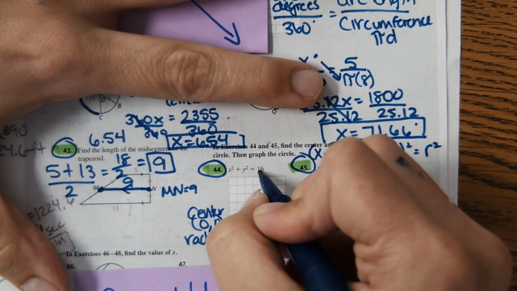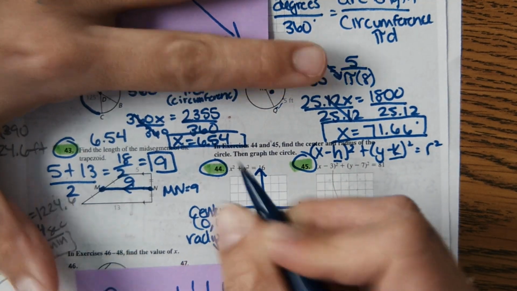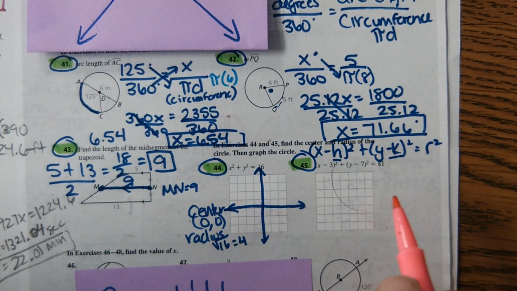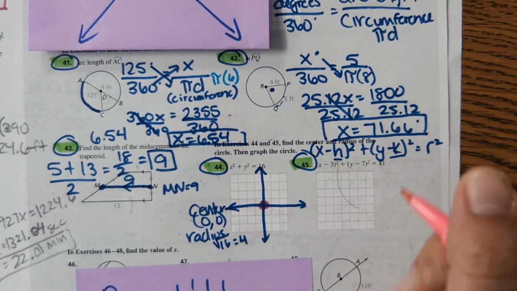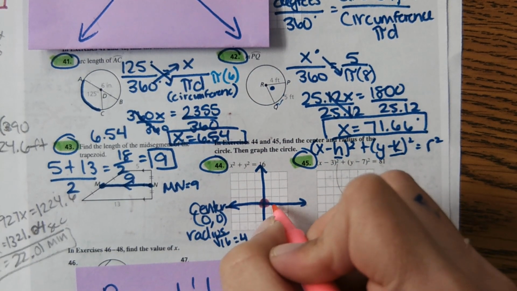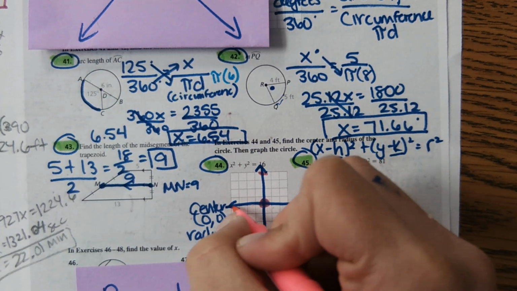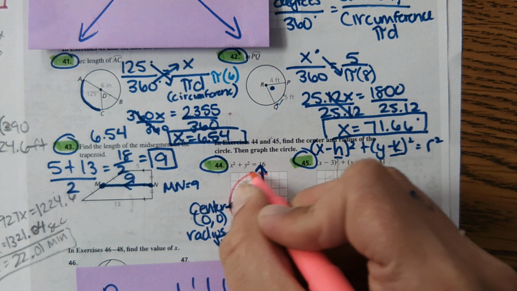So then to graph it, you just make a coordinate plane. This is a very common question on testing. It wants to know that you understand the equation of a circle and can graph from it. So put the center at 0, 0, and then the radius is 4, so just count out 4 units in each direction. This graph doesn't quite fit it, but we'll make it work. And then there's our circle.